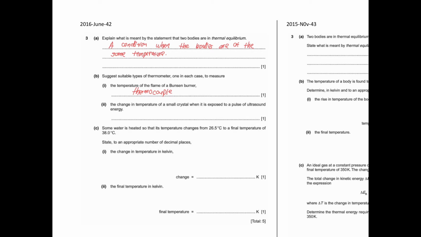Okay. Now part 2. The change in temperature of a small crystal when it is exposed to a pulse of ultrasound energy. Imagine this is a very small amount of energy. A pulse of ultrasound energy is just a little bit of energy only.